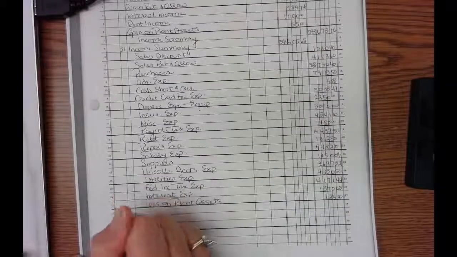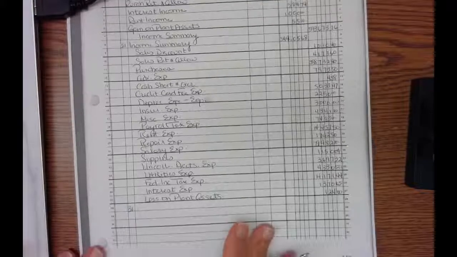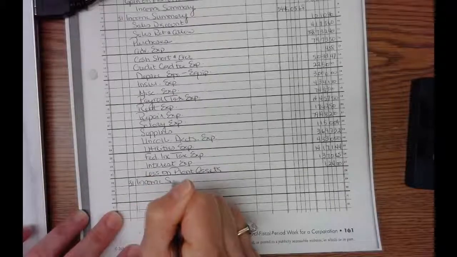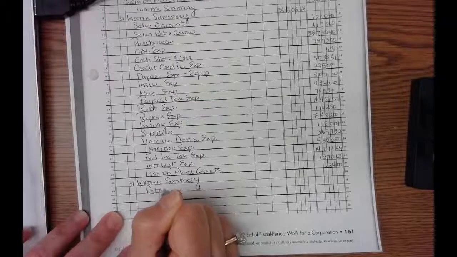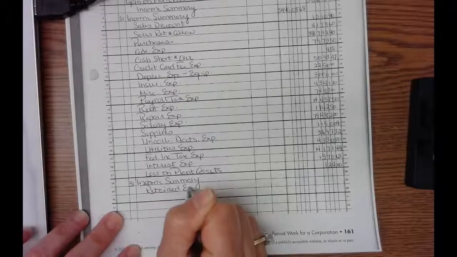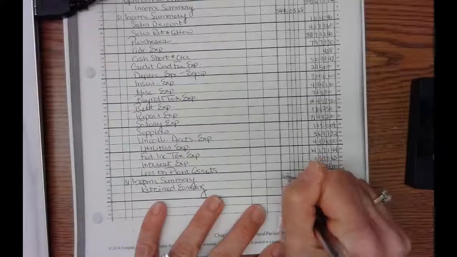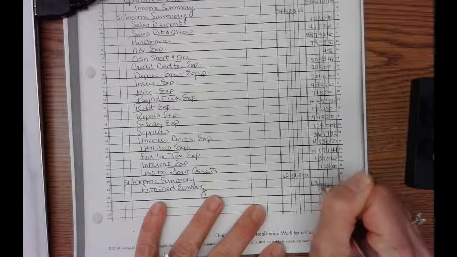Our last 2 steps is recording the net income, and we're going to get this from the income statement. So we are going to debit income summary and credit retained earnings. And that amount on the income statement is $62,068.08.